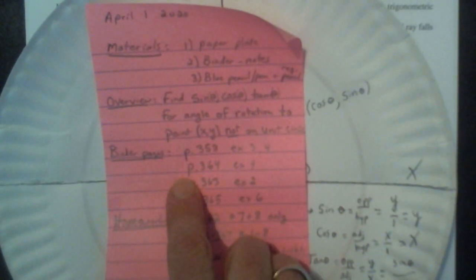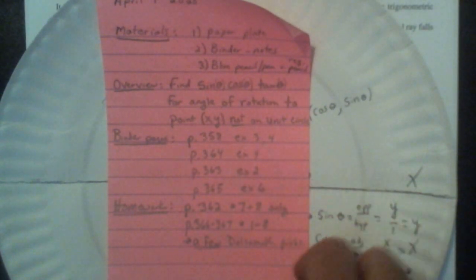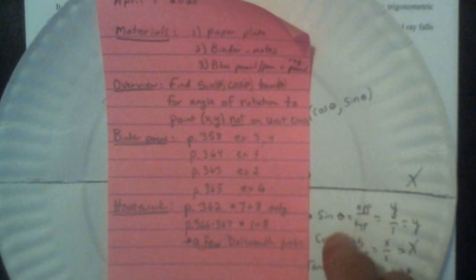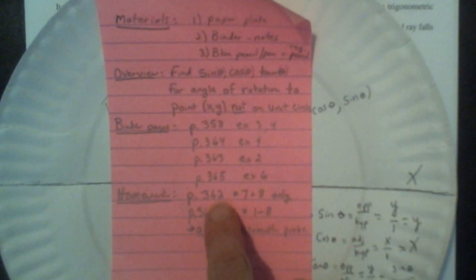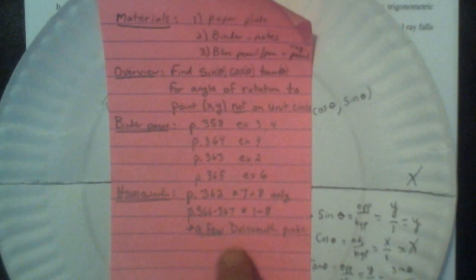What we're going to need in our binders are 4 pages: pages 358, 64, 63, and 65. We're going to do some exercises on those pages after we do our paper plate work. And tonight for your homework, on page 362, only do 7 and 8. Pages 366, 367, do 1 through 8. And I'll probably put a very few Delta Math problems up for you to practice.